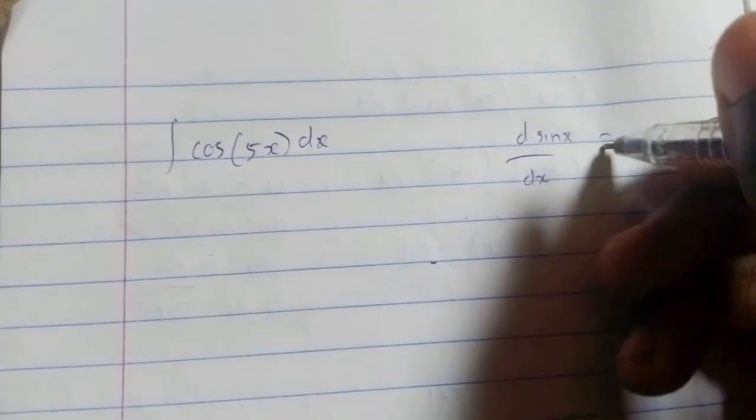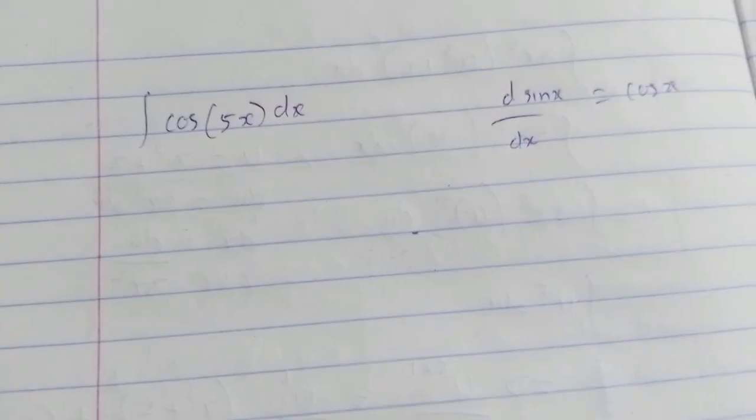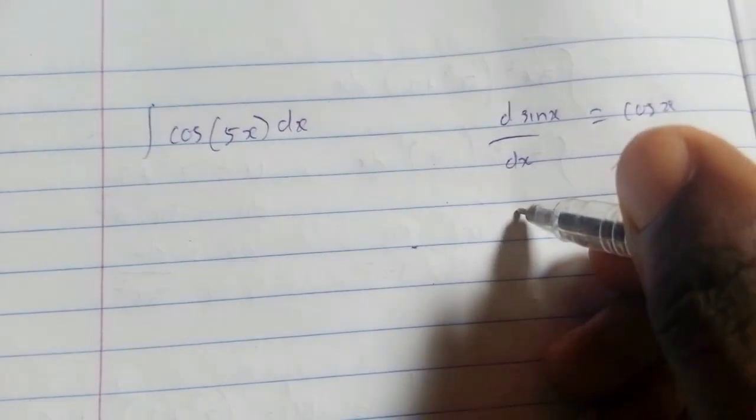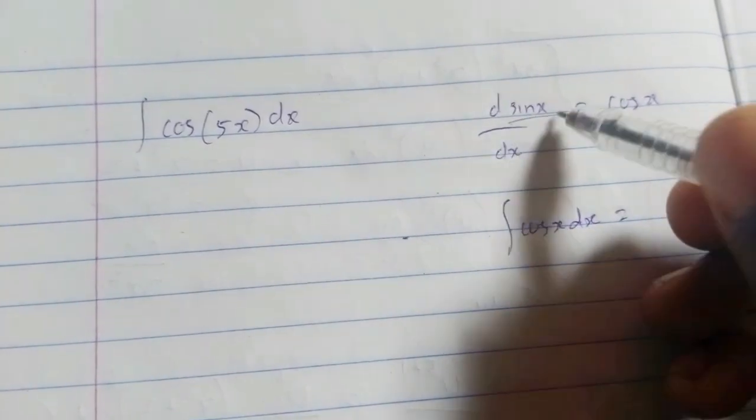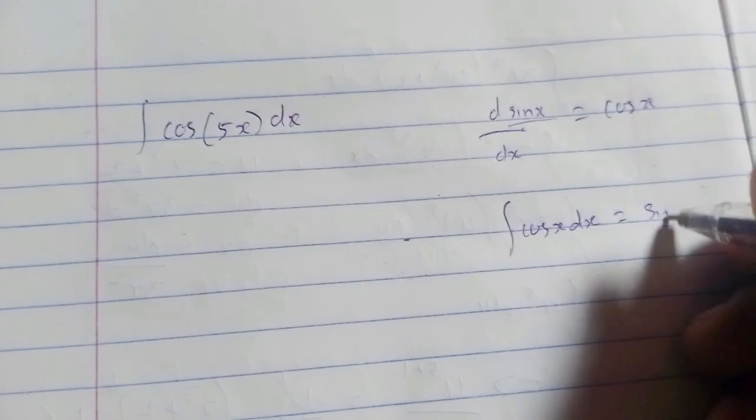Now, I want you to try this for me. The integral of cos 5x dx. This is going to be the last question in this video. So, what do you think will be the integral? When we talk about trigonometric questions, you should know that if we differentiate sin x with respect to x, we're going to get cos x. Now, if we want to integrate cos x, it's reasonable that we get sin x.